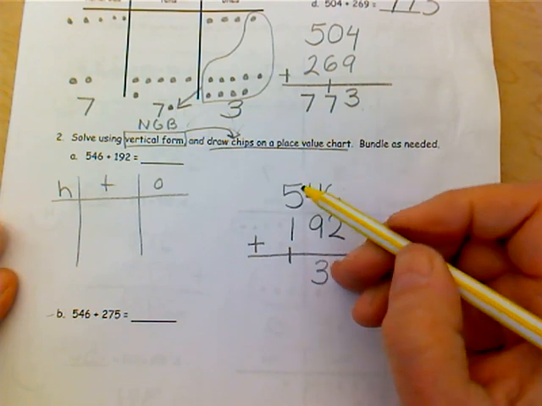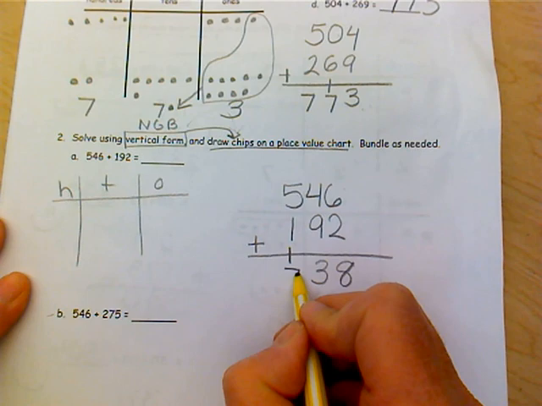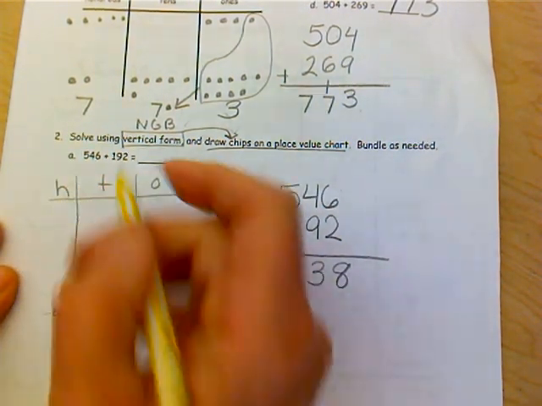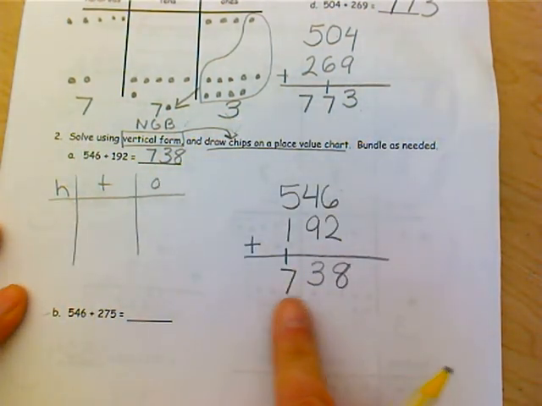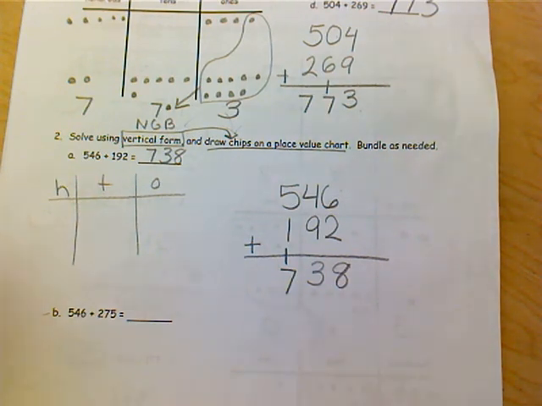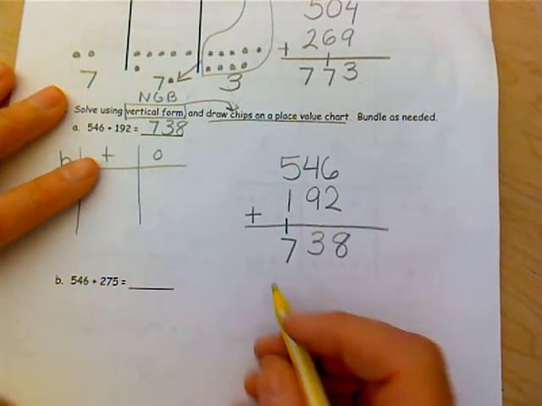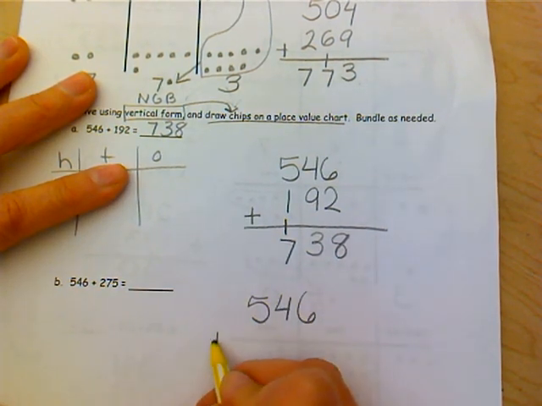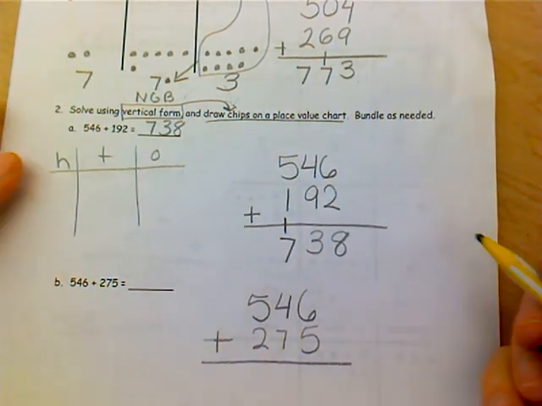Now I'm into my hundreds. 5 hundreds plus 100 is 600, plus one more 100 gives us 700. So I know that 546 plus 92 is 738, or 7 hundreds, 3 tens, 8 ones, if I was going to do it in value form. All right, let's move on to problem number B, which is 546 plus 275. And of course, if you want to do it with the CHIP model, you're welcome to.